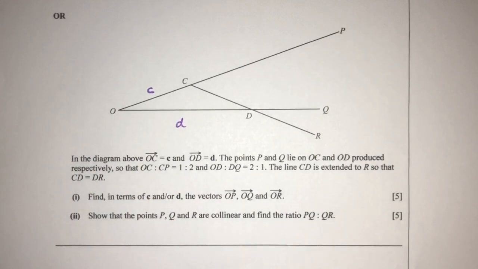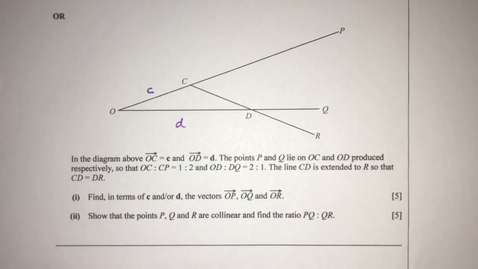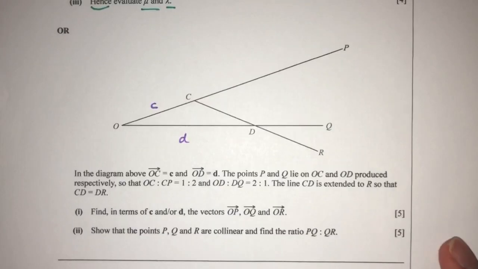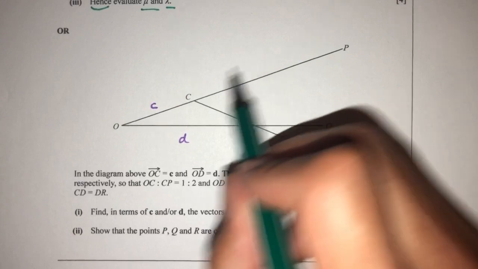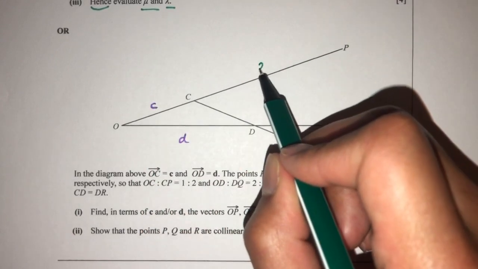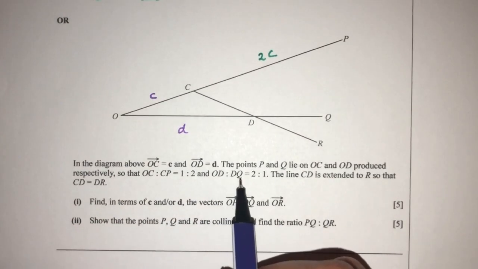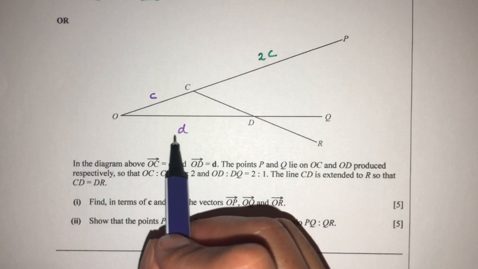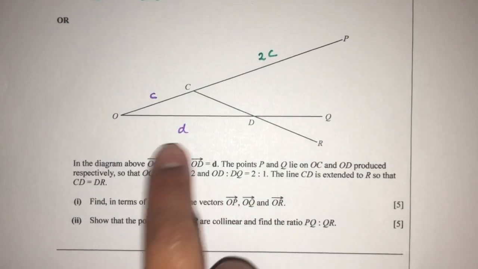Now the points P and Q lie on OC and OD produced. Okay, that's something good to know. And then we have, what do we have? So respectively, so that OC and CP is 1 to 2. So the ratio will be 1 to 2. So OC is 1, CP has to be 2, which means if OC is C, CP has to be 2C, right? If that makes sense. Now, if OD to DQ is 2 to 1, if OD is D, DQ has to be half, right? If you observe, has to be half the value of this.